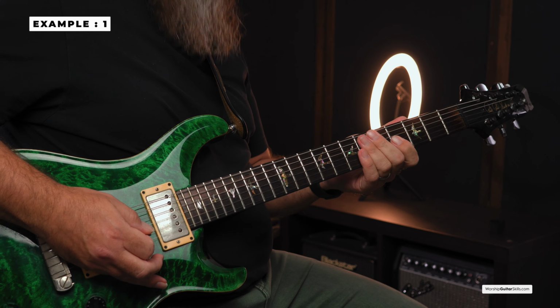Now, the first thing I mentioned is repetition. The second thing is syncopation, and the third thing is articulation. With repetition, you can take almost any line with a good rhythm behind it and repeat it over and over. What that does is two things. For the listener, it gives them something to latch onto, number one.